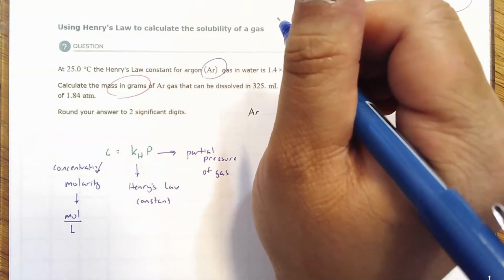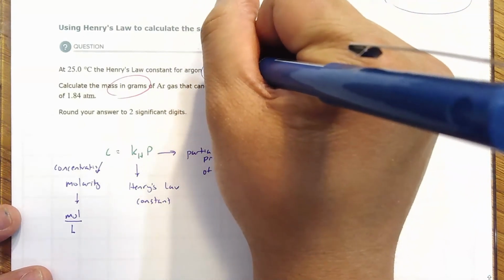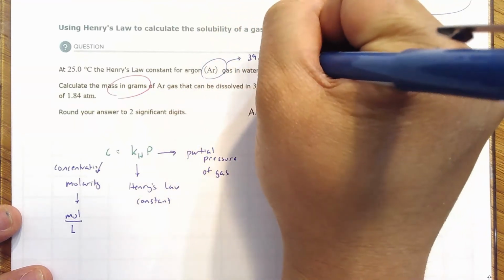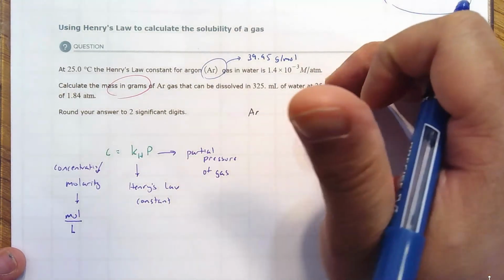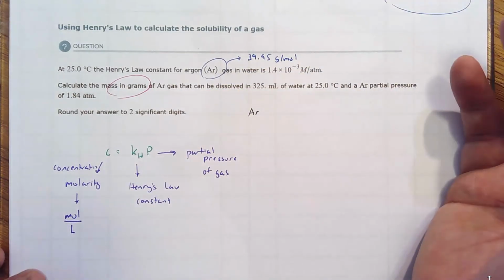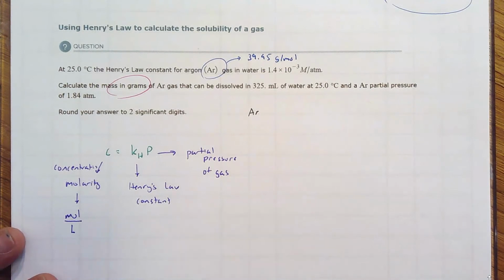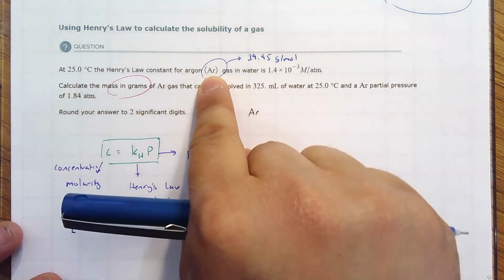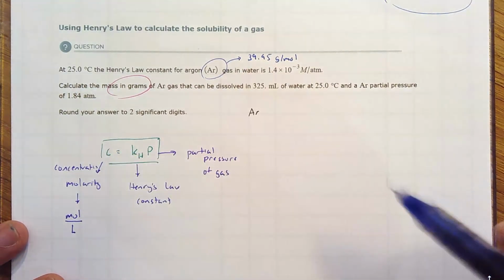Argon has a molar mass of 39.95. This is what I meant by trying to extract data that you don't see, or trying to manipulate the numbers that you do see to give you more information that you can then use in your equations. Since we're given the identity, we can definitely pick up the molar mass from the periodic table.